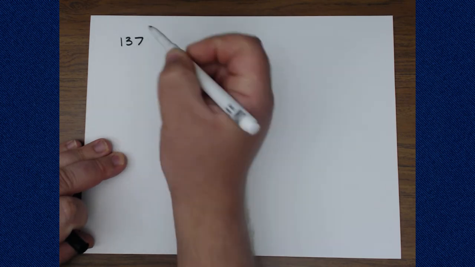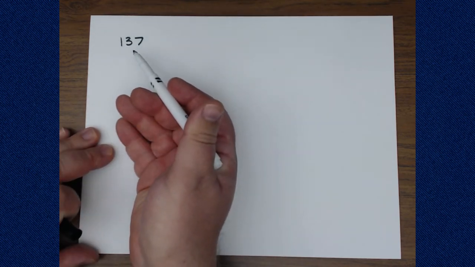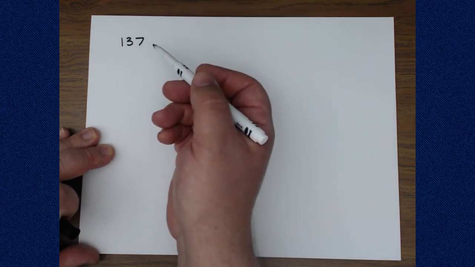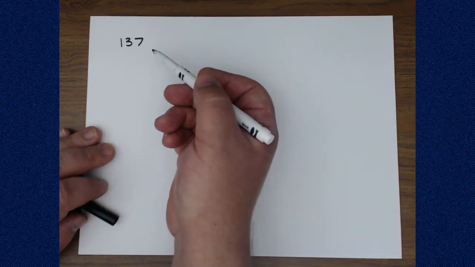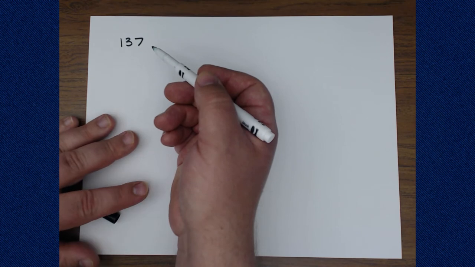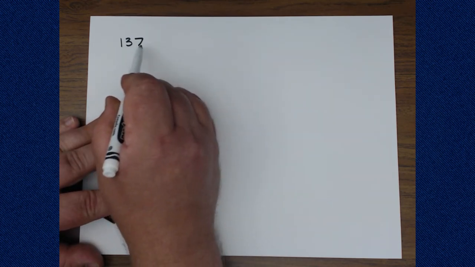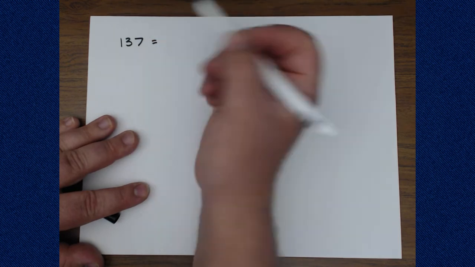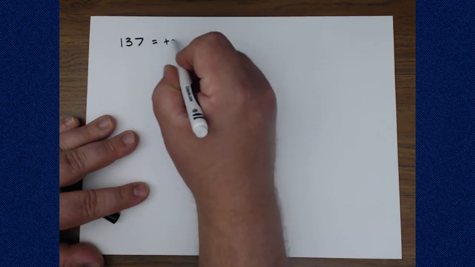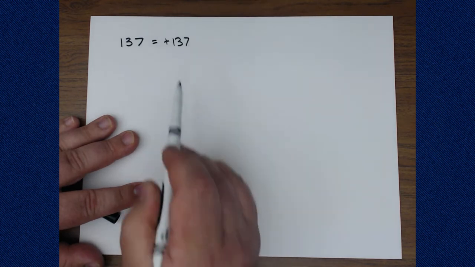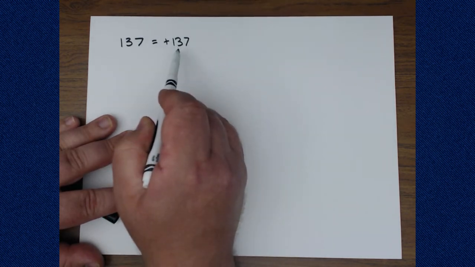So here is a very human-like number, 137. I say human-like because it's in decimal, not in binary. We'll understand it in decimal first, and that'll make it easier for us to understand the transition to binary. Now we might write 137, but what we technically mean is that this is positive 137, which really just means that it's 137 greater than 0.